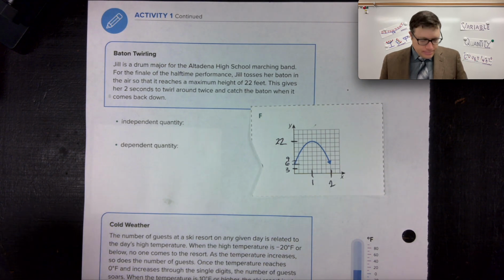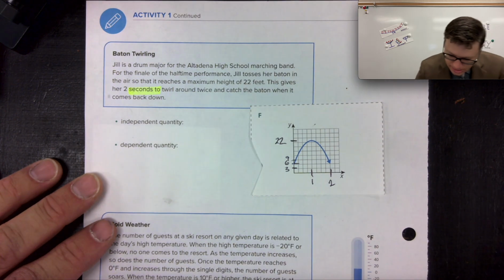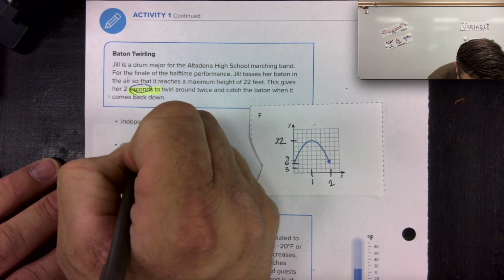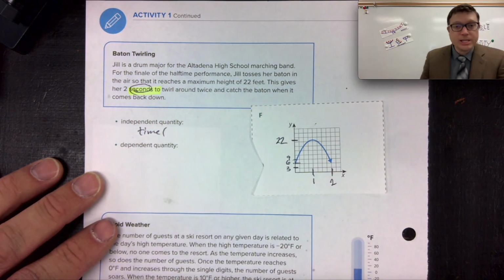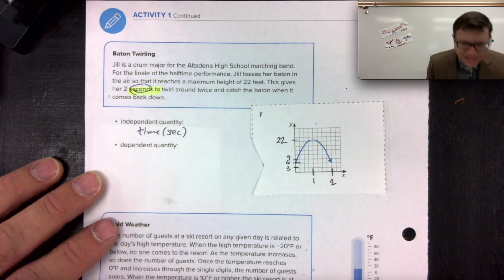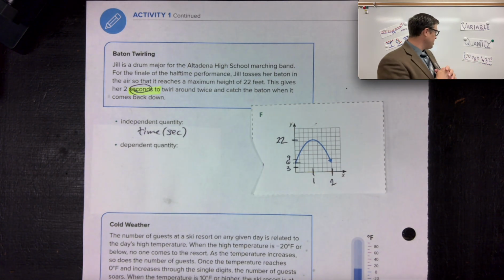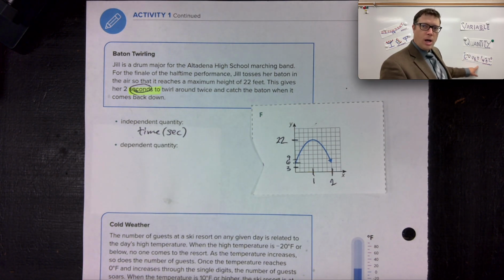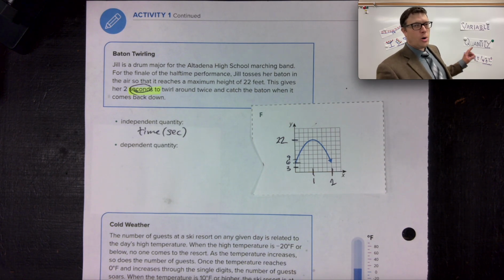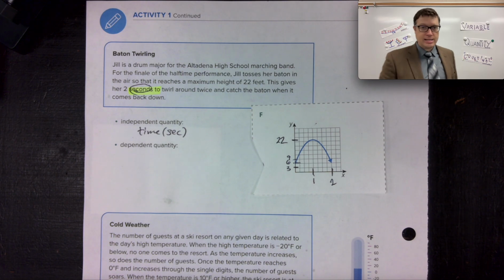Time. I see the time in seconds right here. Time, 2 seconds. So seconds is going to be the independent quantity, specifically time measured in seconds. We also should get that from the graph, right? Independent quantities go on the x-axis. And I probably want to put that on this post as well, that we want independent quantities to go on the x-axis. We want dependent quantities to go on the y-axis.